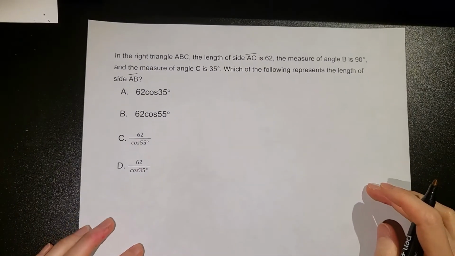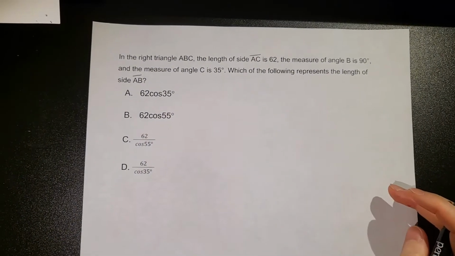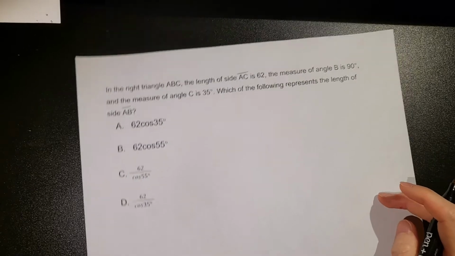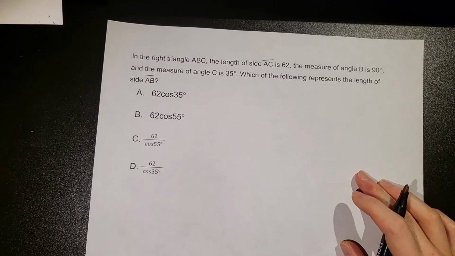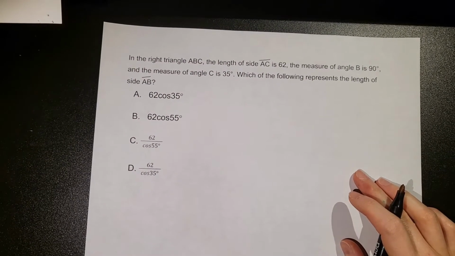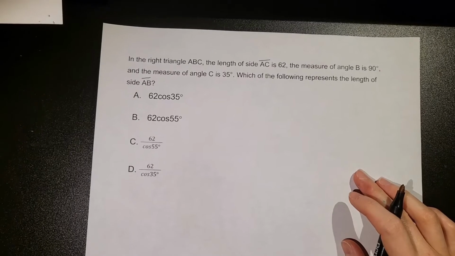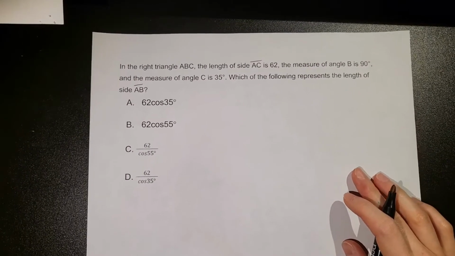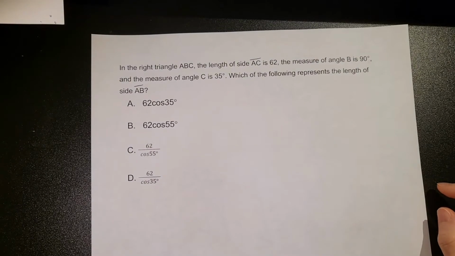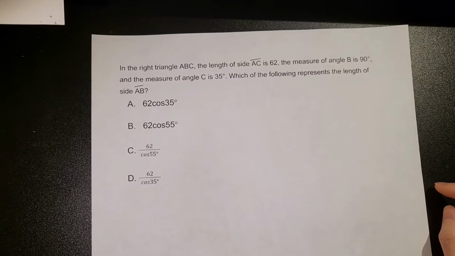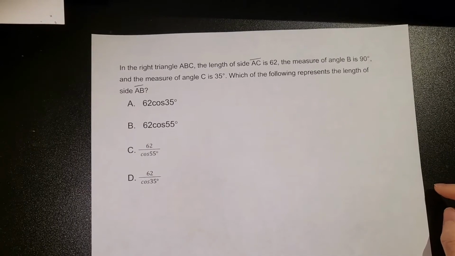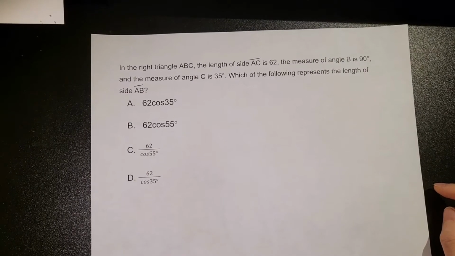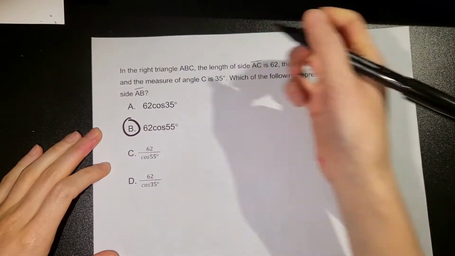Now for our next problem, in the right triangle ABC, the length of side AC is 62, the measure of angle B is 90 degrees, and the measure of angle C is 38 degrees. Which of the following represents the length of side AB? So at this point, you can pause the video and work it out yourselves. So the answer to this problem is B.